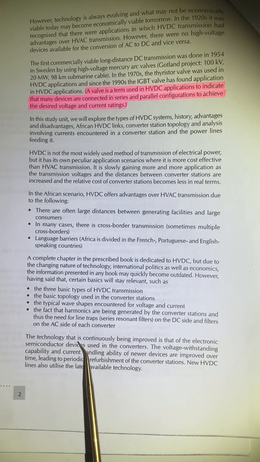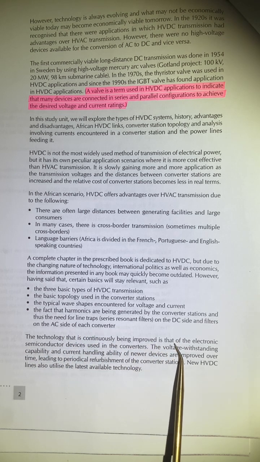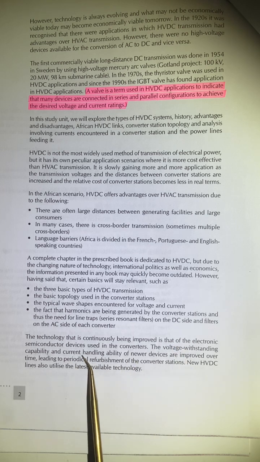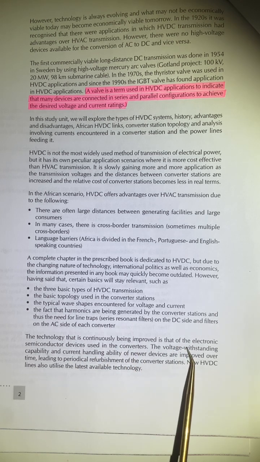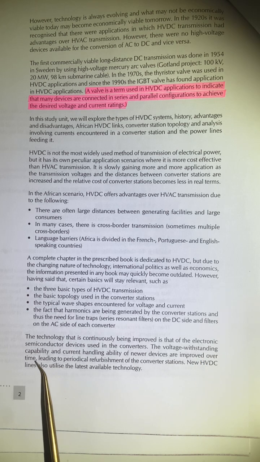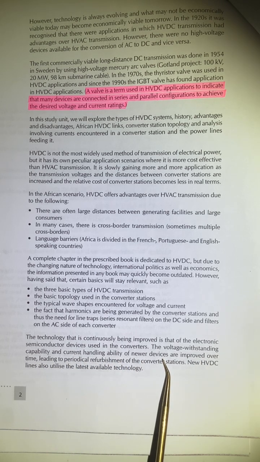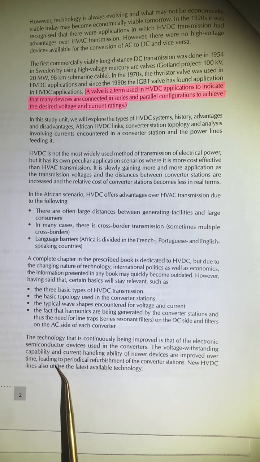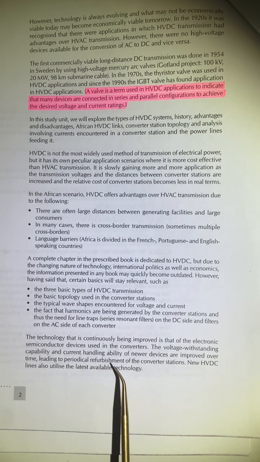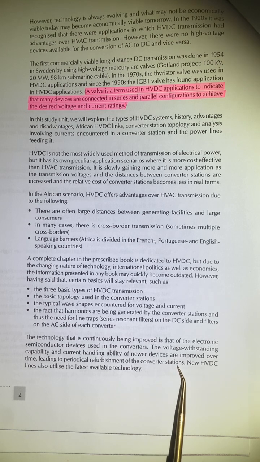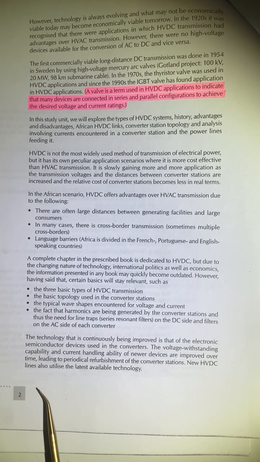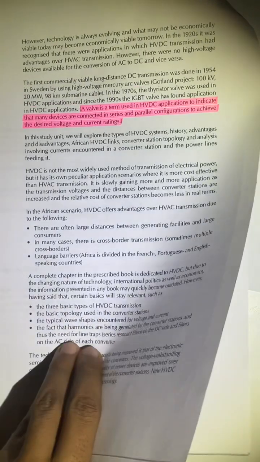The technology that is continuously being improved is that of the electronic semiconductor devices used in the converters. The voltage withstanding capability and current handling ability of newer devices are improved over time, leading to periodical refurbishment of the converter stations. New HVDC lines also utilize the latest available technology.